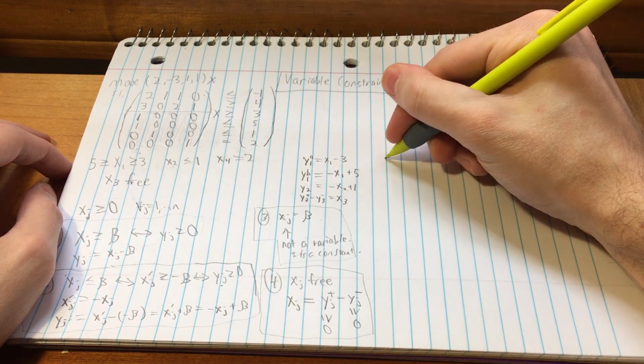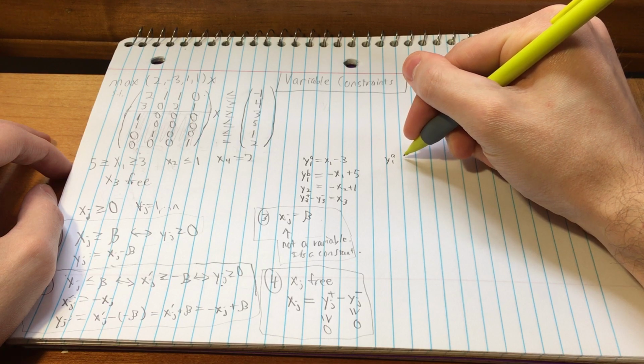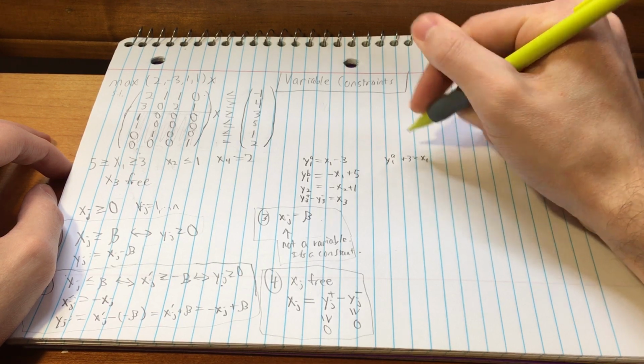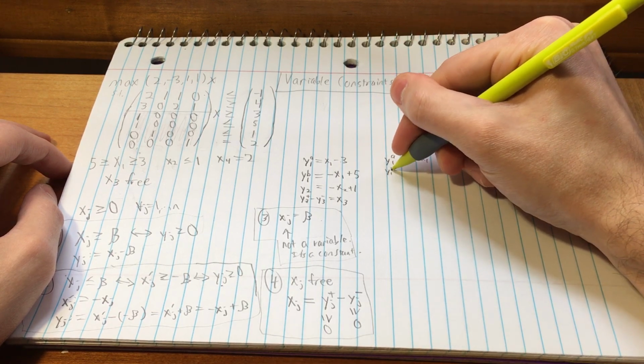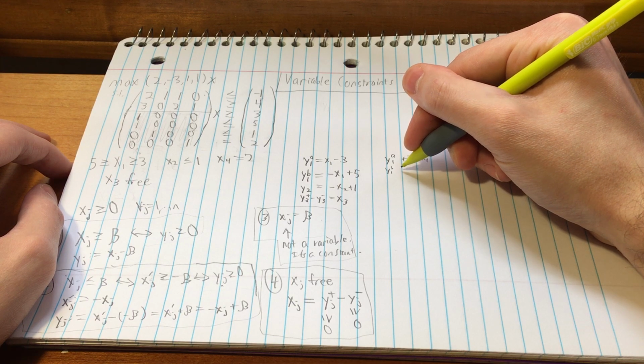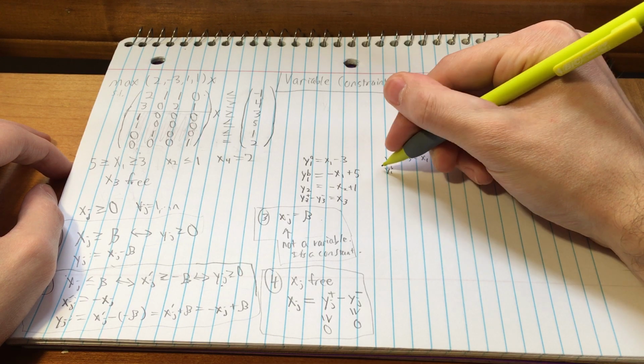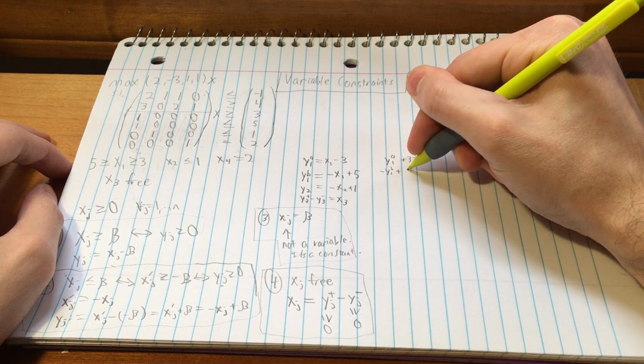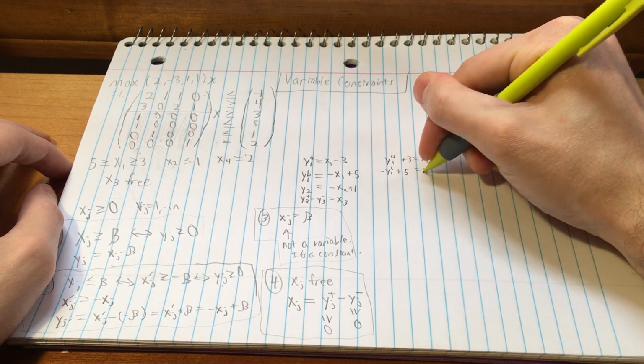So let's just solve. So we have y1a plus 3 equals x1. We have minus y1b plus 5 equals x1.